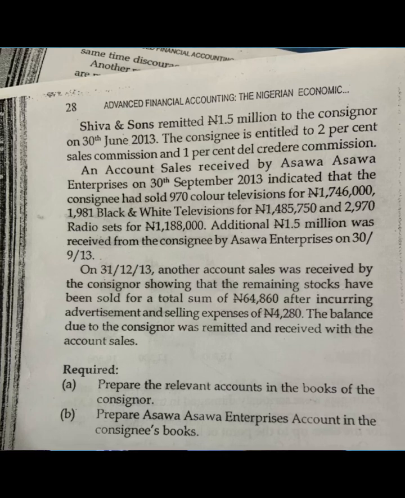Now, on 31st December, another account sale was received by the consignor, showing that the remaining stock has been sold for a total sum of 4,800, after incurring advertisement and selling expenses of 4,280. The balance due to the consignor was remitted and received with the account sale.